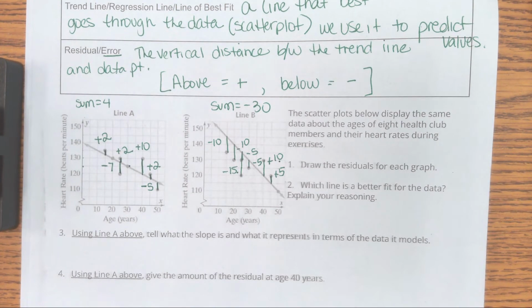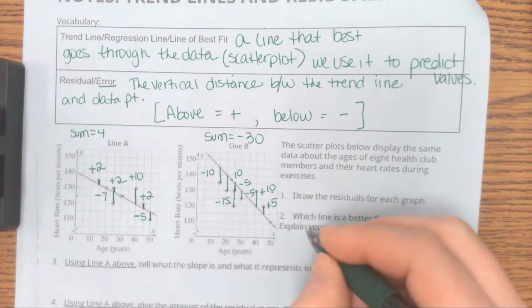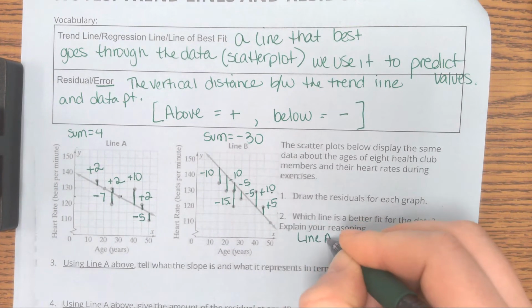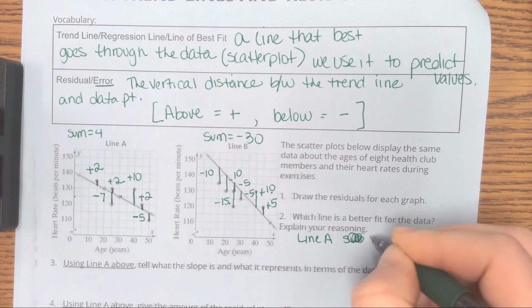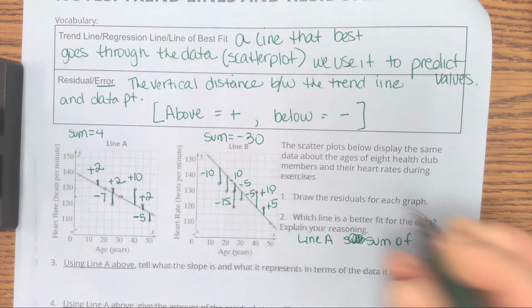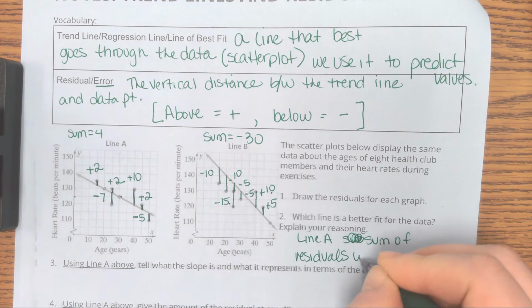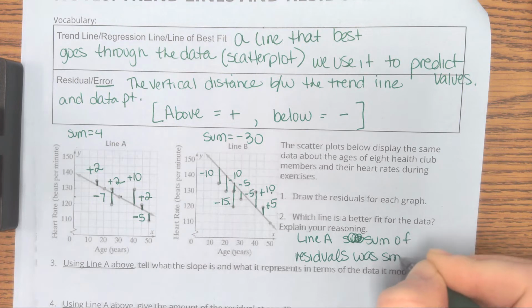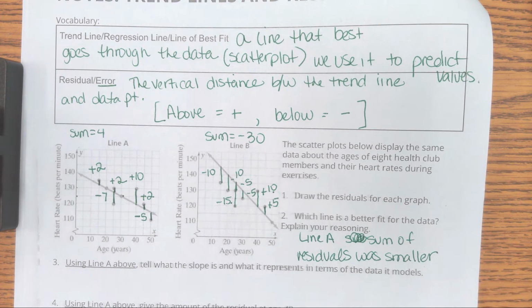So which line is a better fit then? Line A. And the reason was the sum of residuals was smaller. Basically what that means is it has less error. If the points are closer to the line, then it has less error than the other one does.